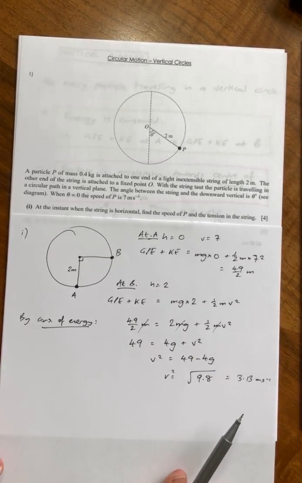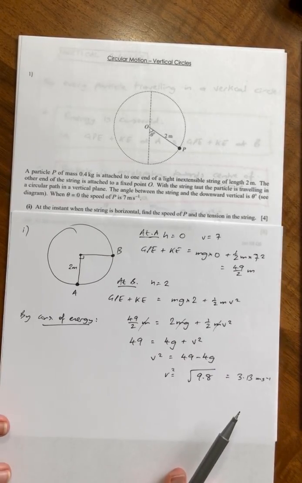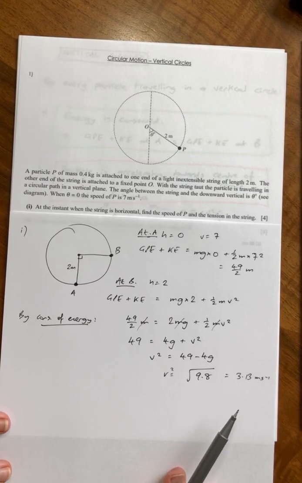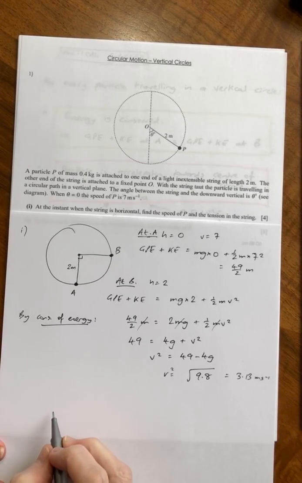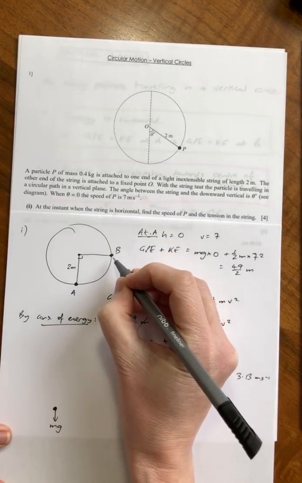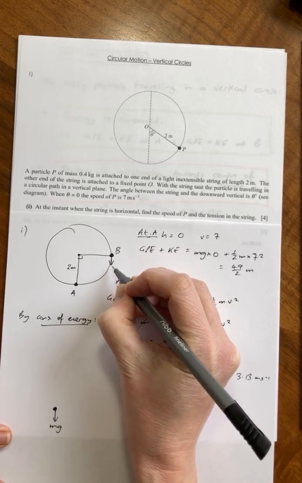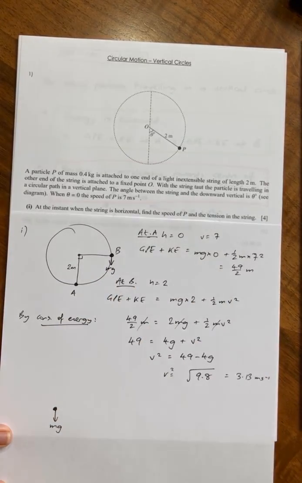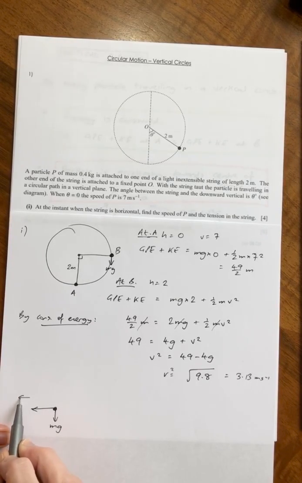We now need to look at the tension. Now, what we have here, this is my particle P, I've got the weight acting down. So here I'm considering what it's like at that position, so it's at position B. It is accelerating towards the centre, so that's my acceleration arrow.